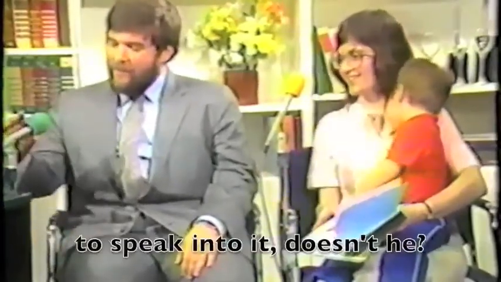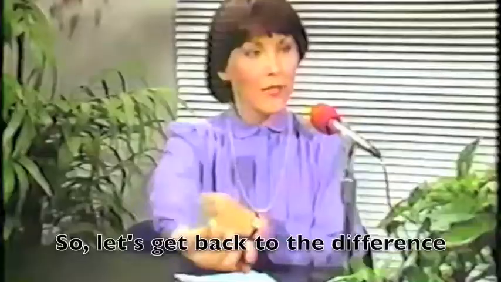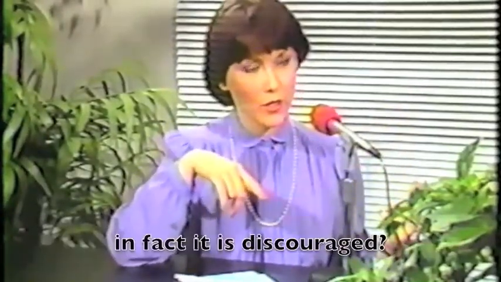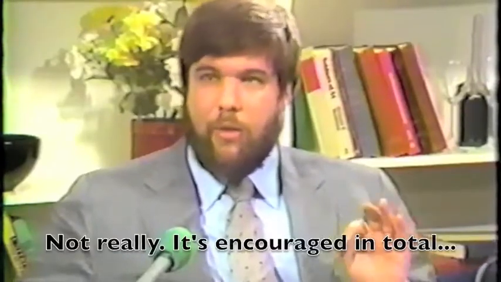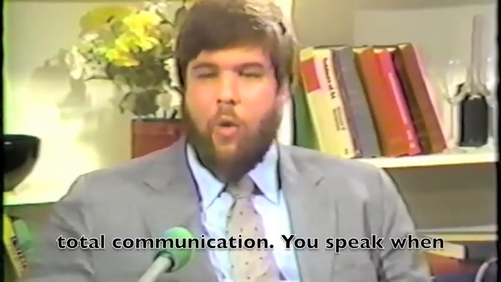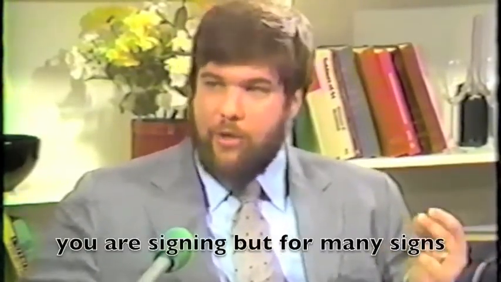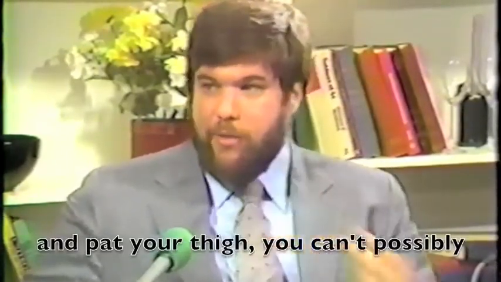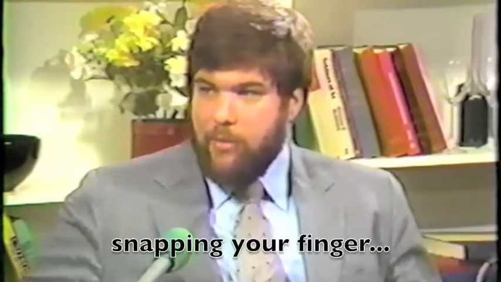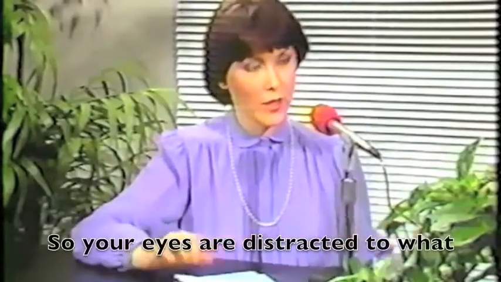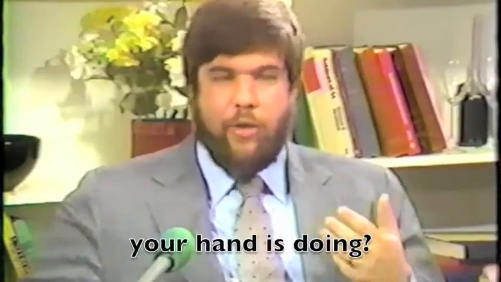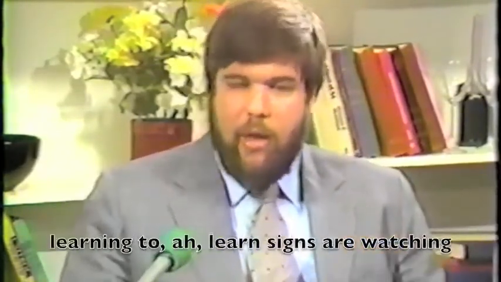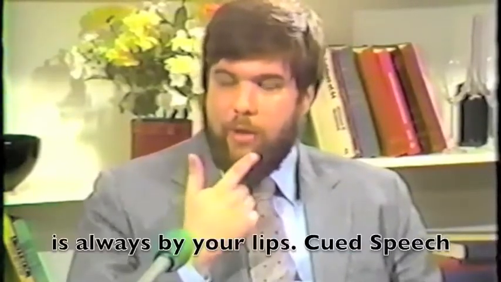Yes. So let's get back to the difference between sign language. You do not use your lips at all. In fact, is that discouraged? Not really. It's encouraged in total communication, that you speak when you are signing. But for many signs like dog, which you snap your fingers and pat your thigh, you can't possibly be watching your lips when you're snapping your finger. And so your eyes are distracted down to what your hand is doing. Right. So people who are learning to learn signs are watching your hands. Cued speech, however, is always by your lips.